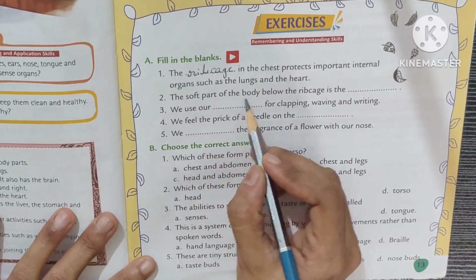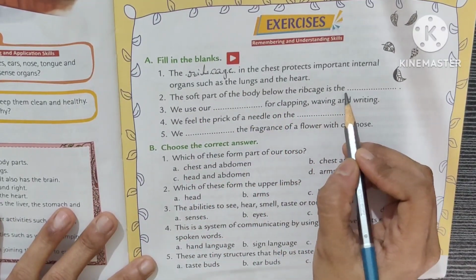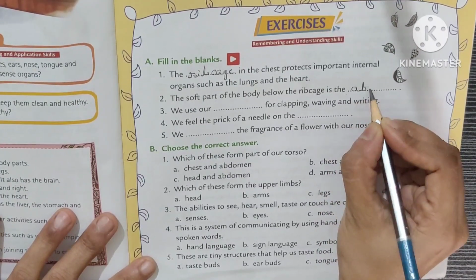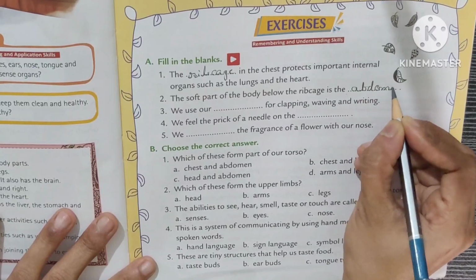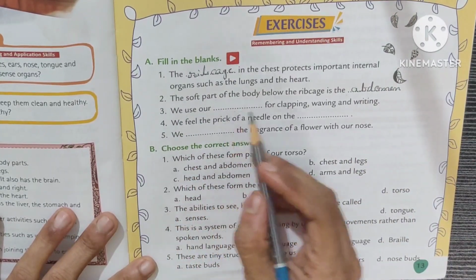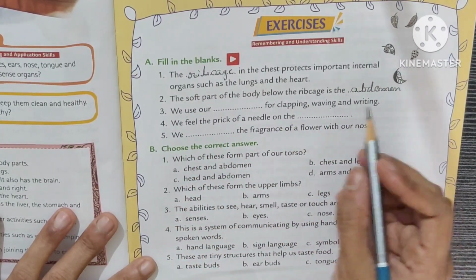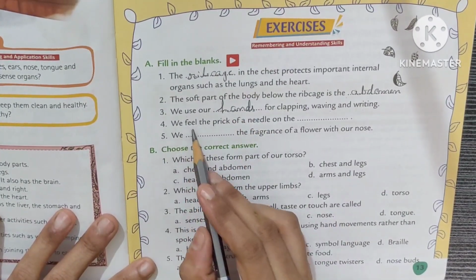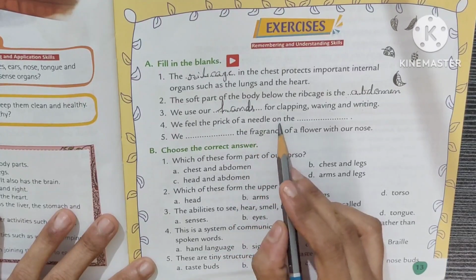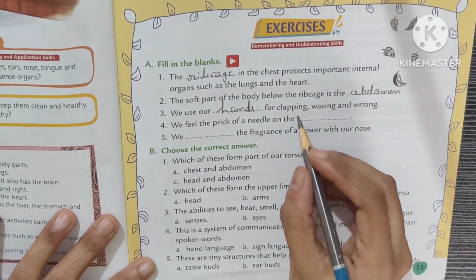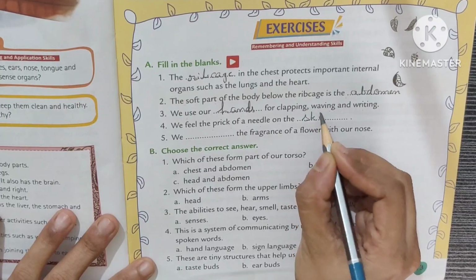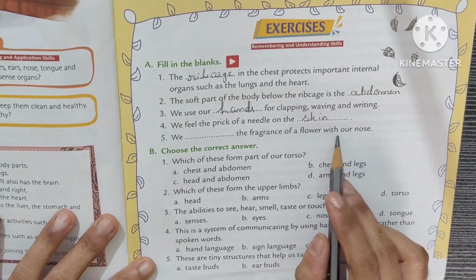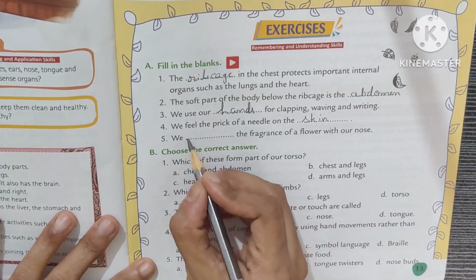The soft part of the body below the rib cage is dash. Abdomen. We use our dash for clapping, waving and writing. Our hands. We feel the prick of a needle on the dash. Skin. We dash the fragrance of a flower with our nose. Smell.